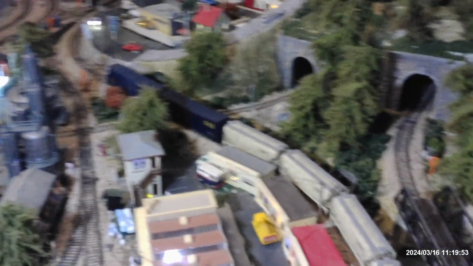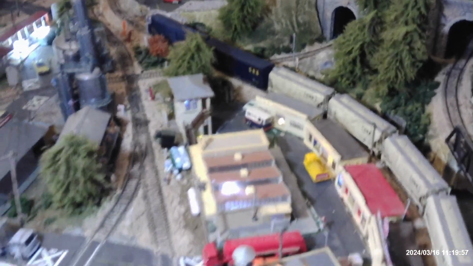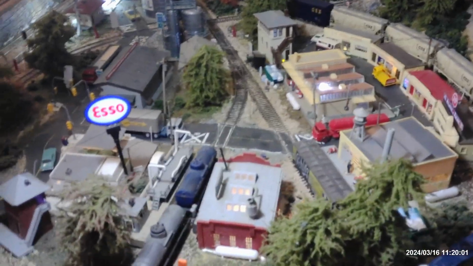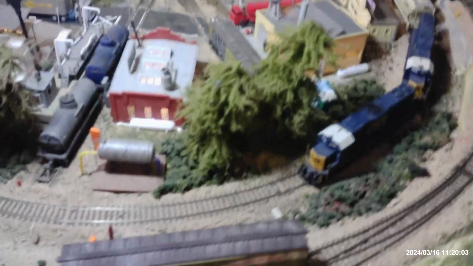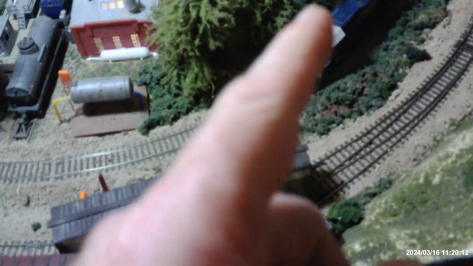So I'll have fouling points and clearance points there to mark them. But it's only one direction I got to worry about, because a train doesn't run this direction. I'm going that way. It only runs that direction.